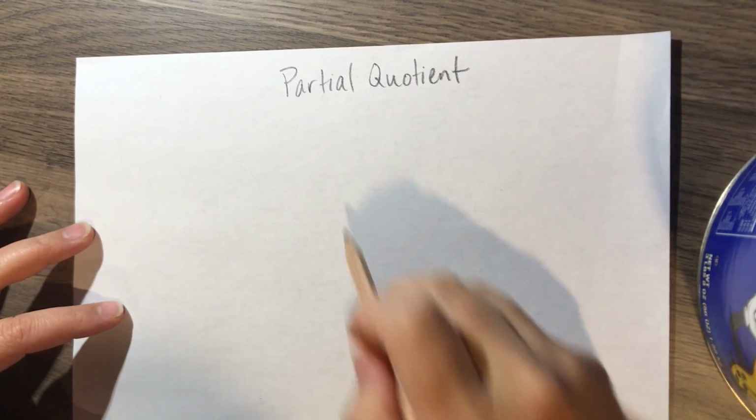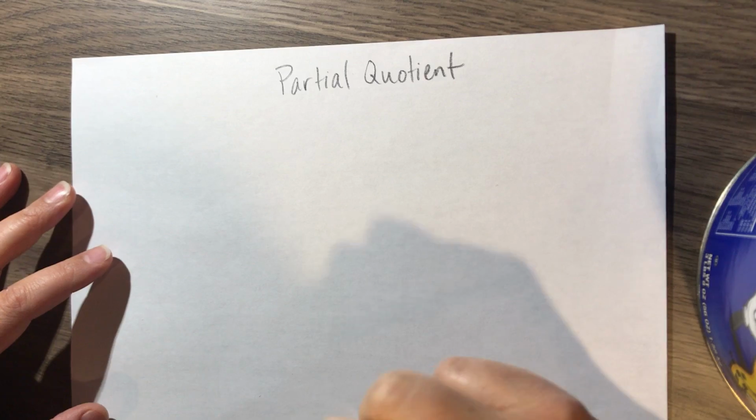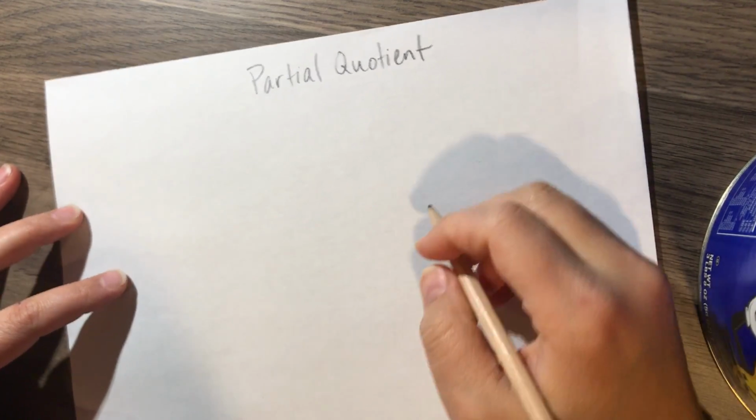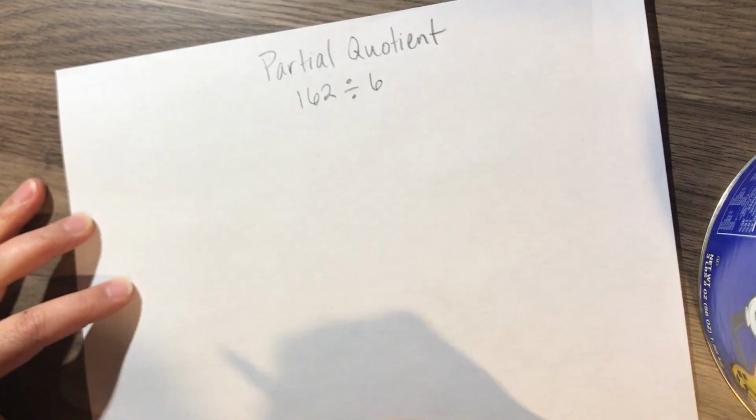Okay, today we are going to learn partial quotient. It's a strategy for solving multi-digit division problems. So let's say we want to divide 162 divided by 6.